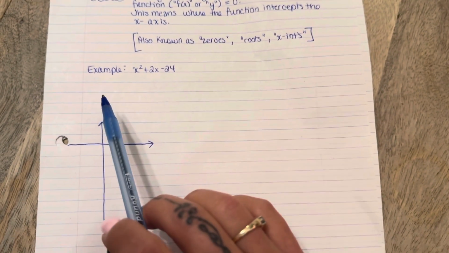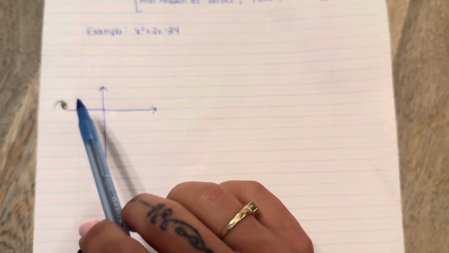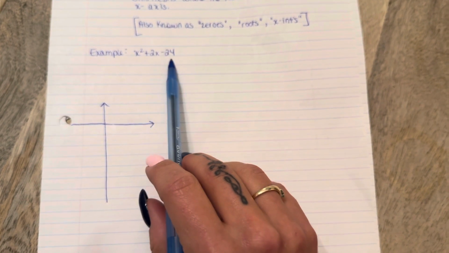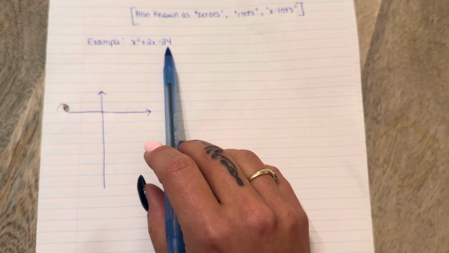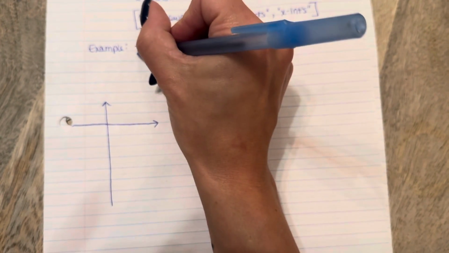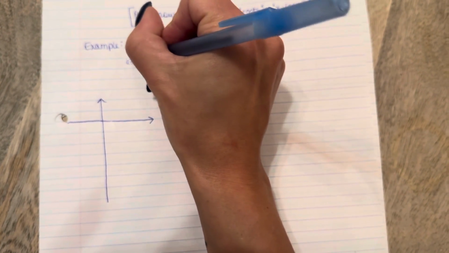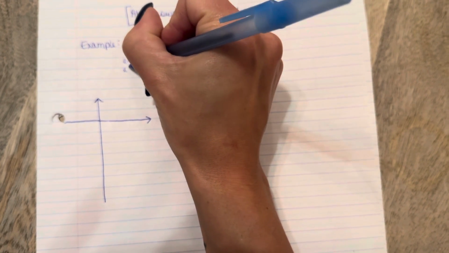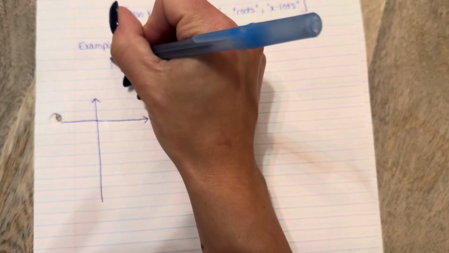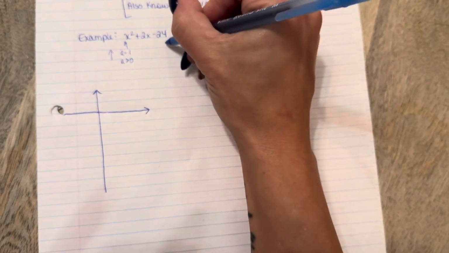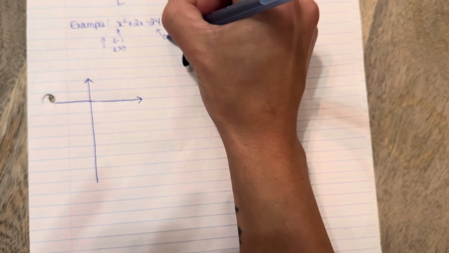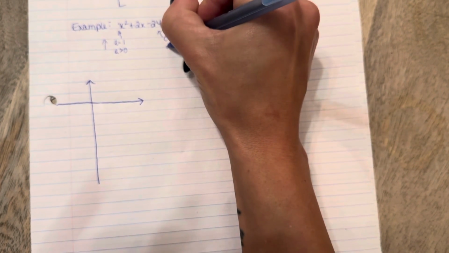So let's take this one for example. If we were given this function here, x squared plus 2x minus 24. This we know to be in standard form. We know that a is equal to 1, therefore a is greater than 0, it's positive, so we would expect it to open up. And we know the y-intercept from c is equal to -24.